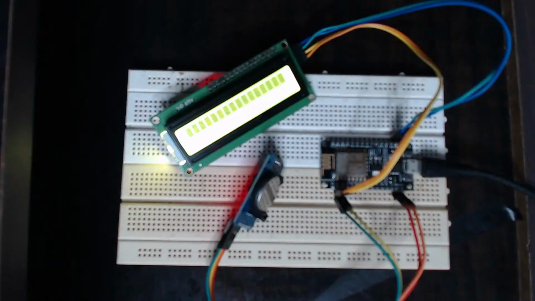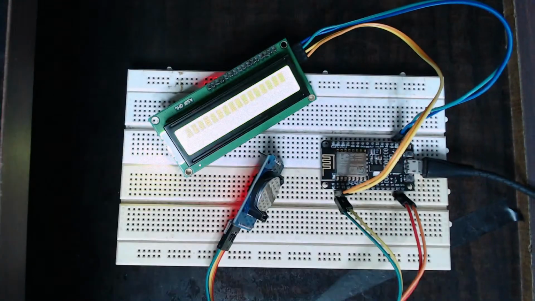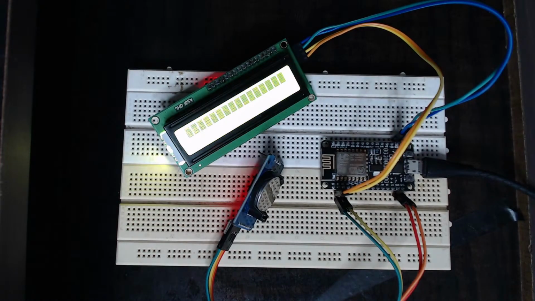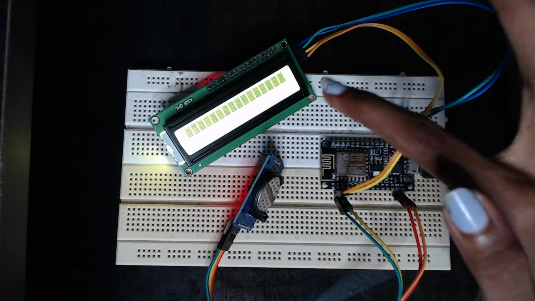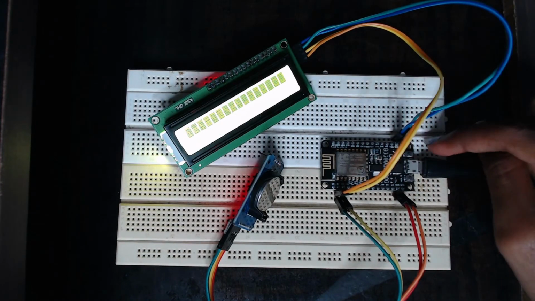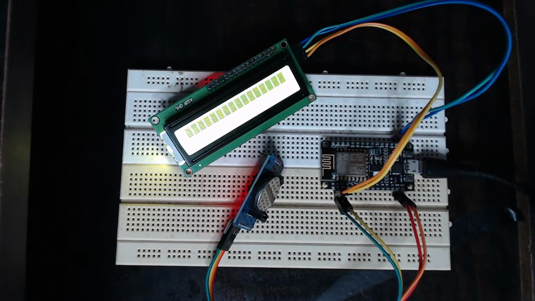So here I have already made the connections. I have connected the LCD pins to the ESP8266, where the positive pin is connected to the 5V, which is the Vin pin, and ground is connected to the ground pin.